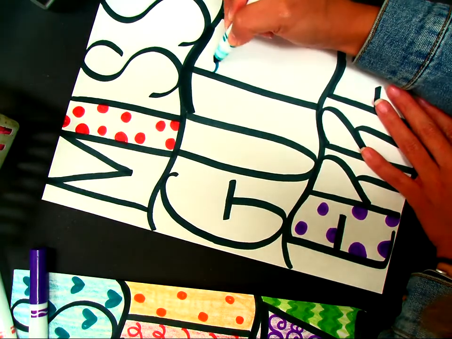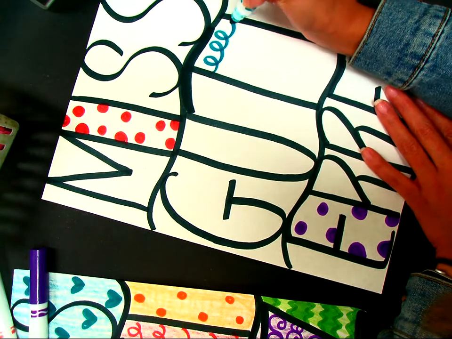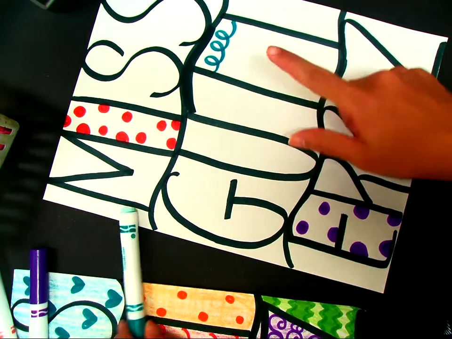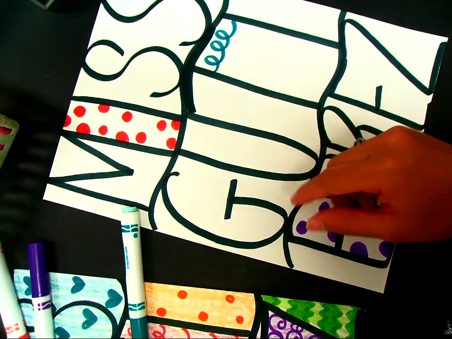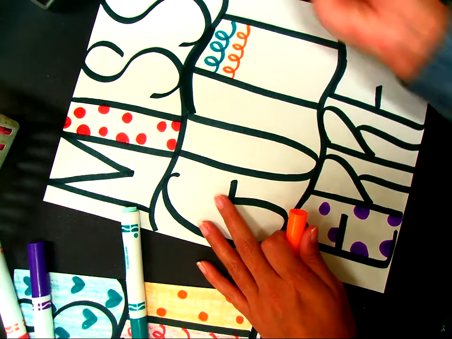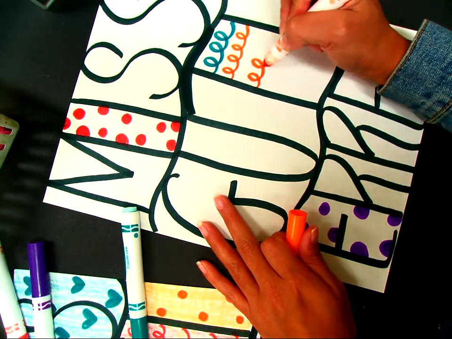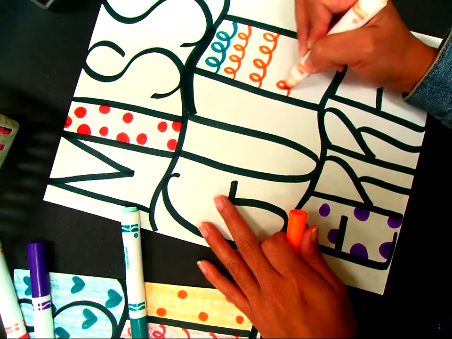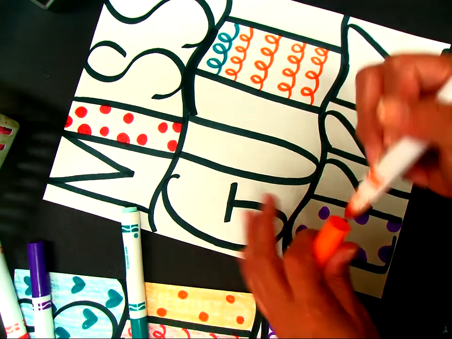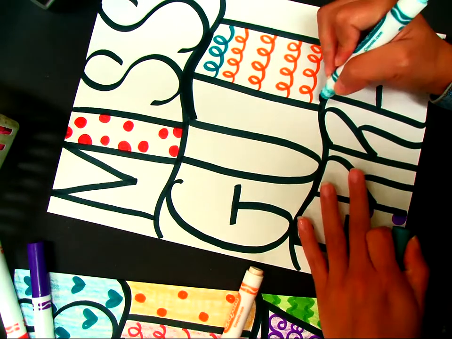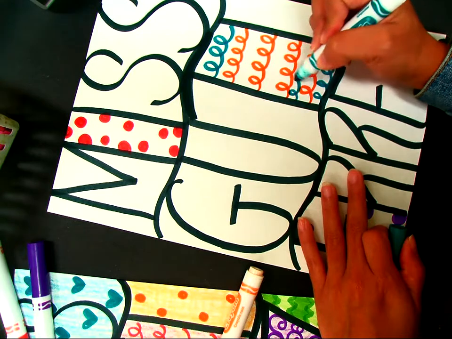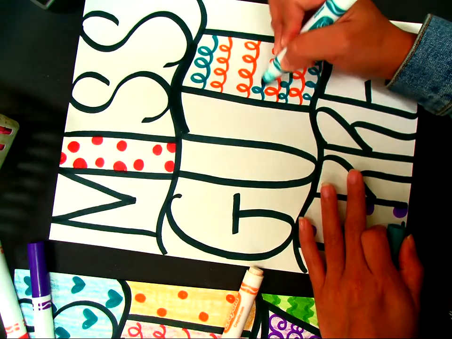Okay, so this one I'm going to do a loop-de-loop, and actually I'm going to make a pattern with this. So I'm going to use two colors. Actually, I'm going to spread out these orange loop-de-loops, because I know that in between these orange loop-de-loops, I need to make a teal or turquoise loop-de-loop.